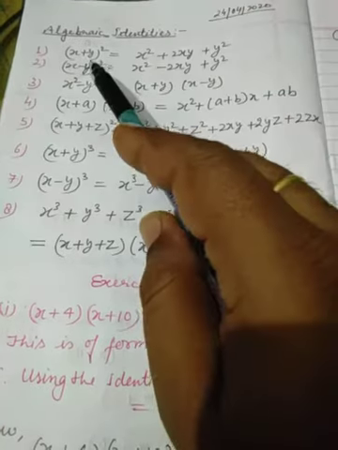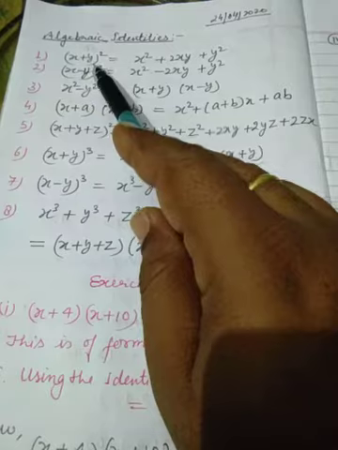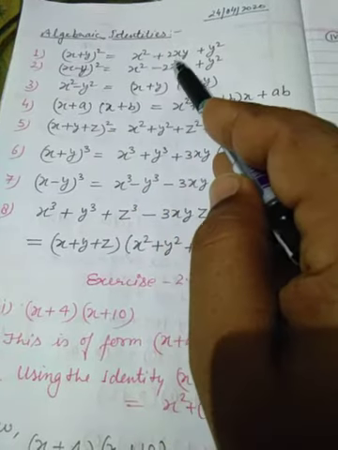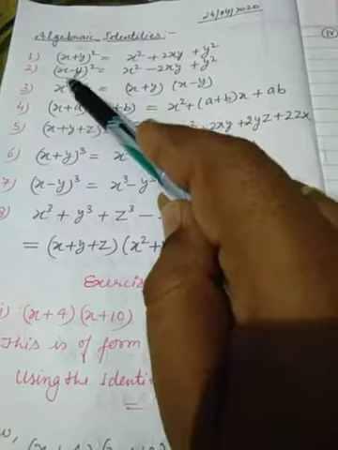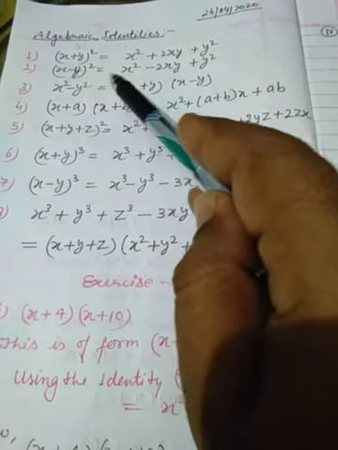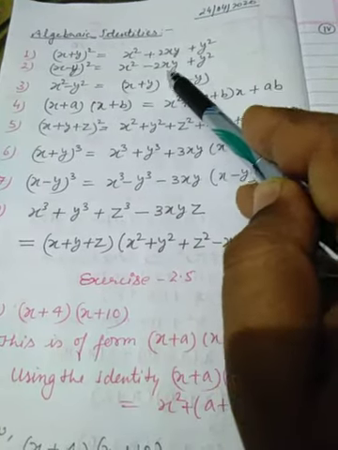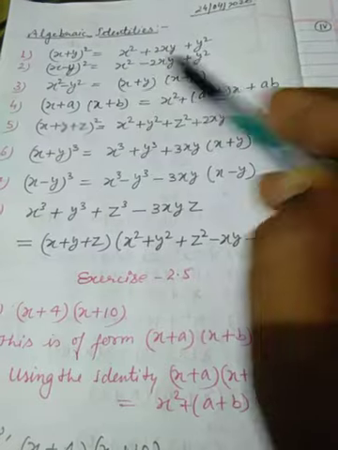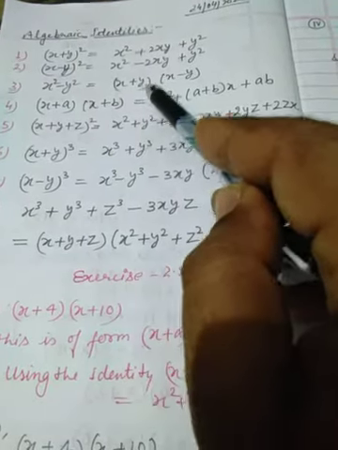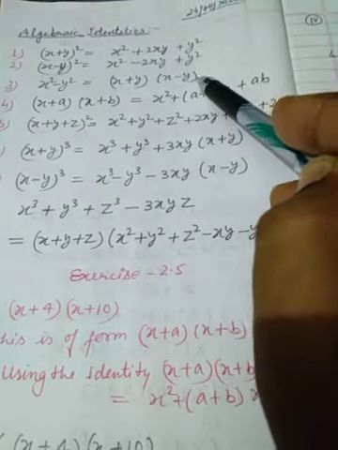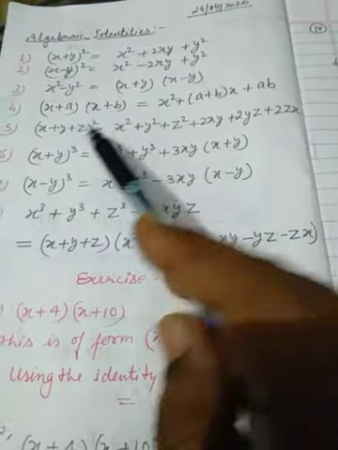So first one identity is x plus y whole square equals x square plus 2xy plus y square. This is x minus y whole square equals x square minus 2xy plus y square. Third is x square minus y square equals x plus y into x minus y, and this is also known as difference formula.